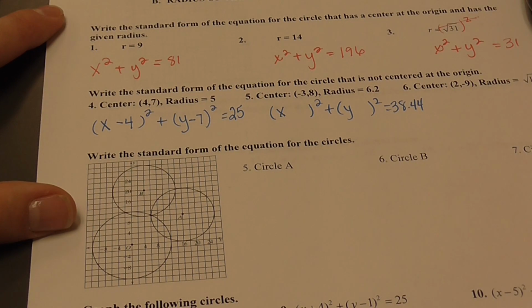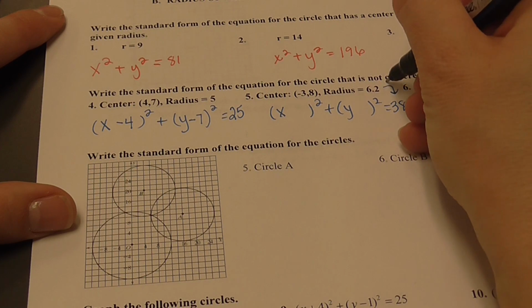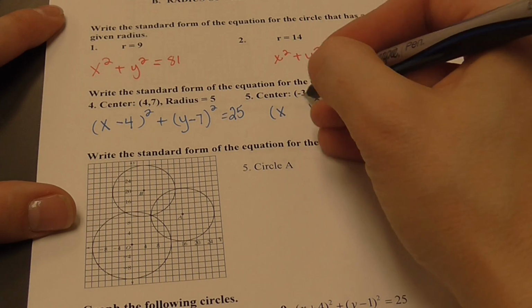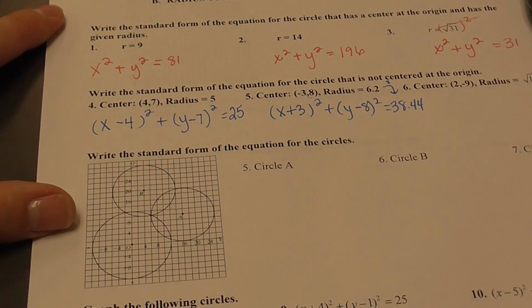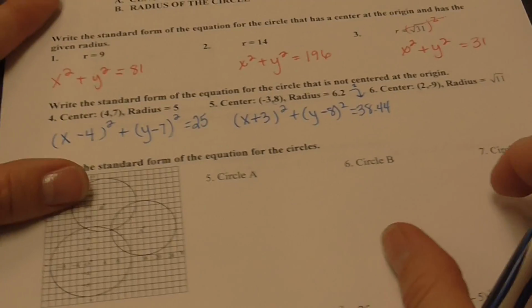So I can already do that. That was just taking this number and squaring it. Alright, and then the opposite of negative 3 is plus 3. Opposite of positive 8 is minus 8. That is the equation. That's it.